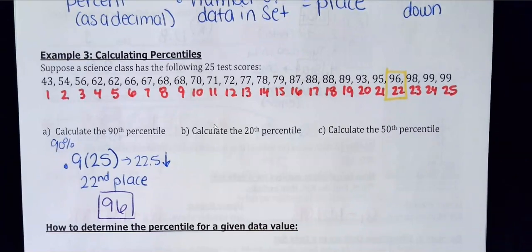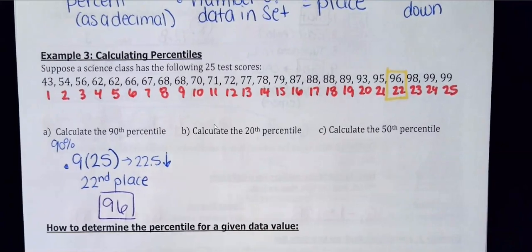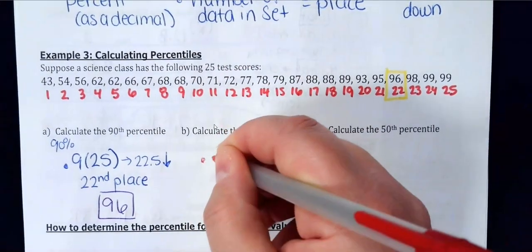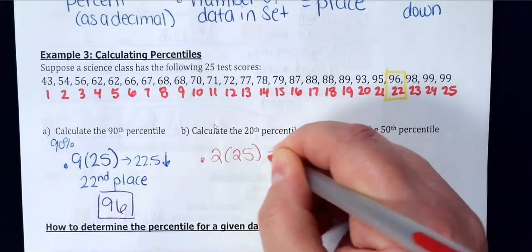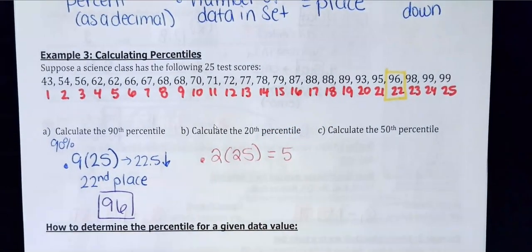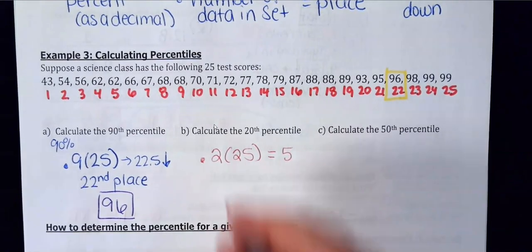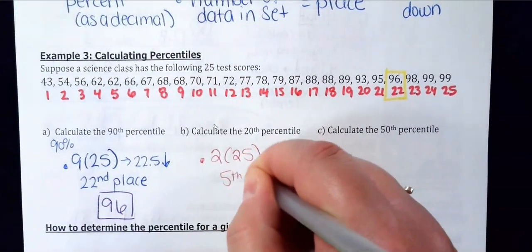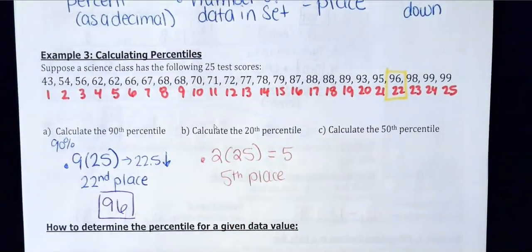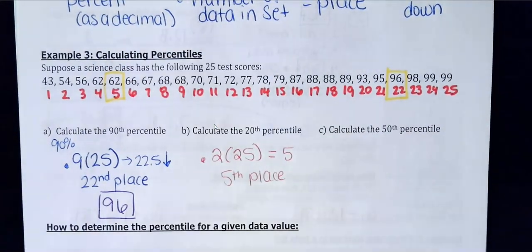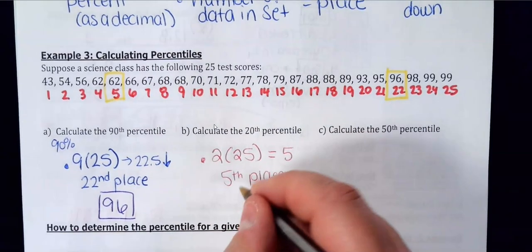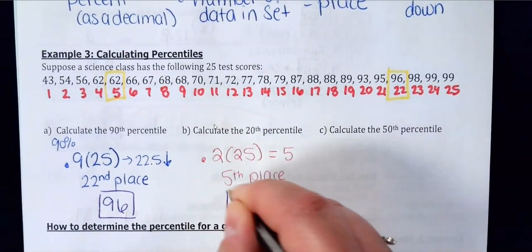Okay, if you want to calculate the 20th percentile, 20% would be 0.2. Just multiply that by 25. This is actually a nice number. This is just literally the number 5. So that just means you're going to go to the 5th place in that list, and whatever that score is, that's going to be your 20th percentile. So that person got a better score than 20% of the rest of that class. In this case, that's going to be 62.